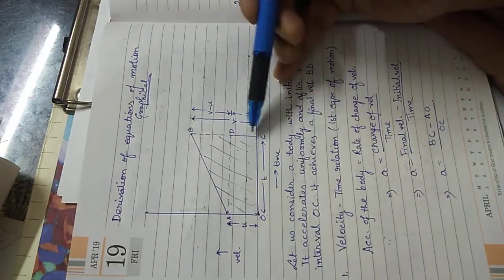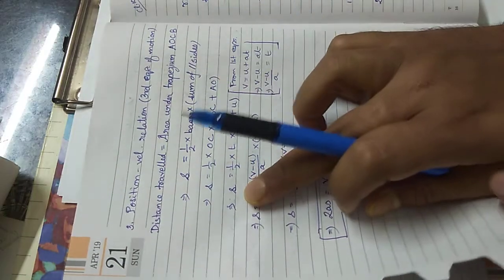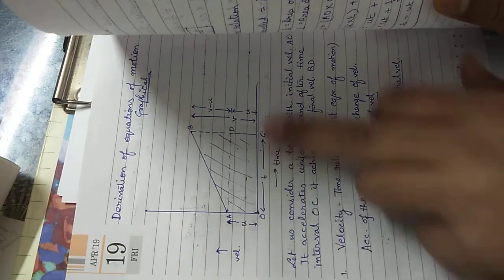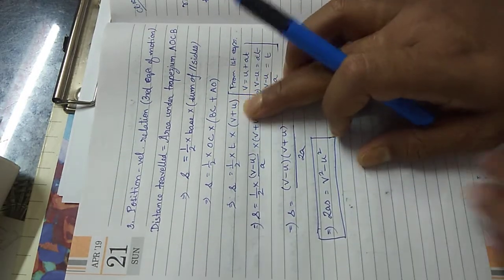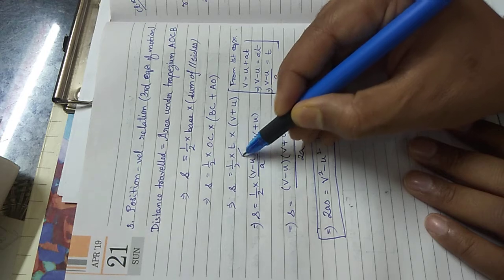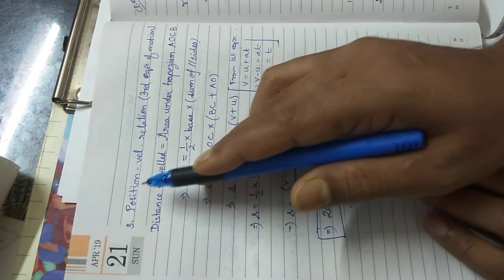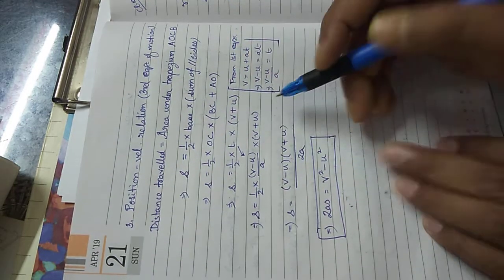We have taken the base as OC, and the sum of parallel sides. These two are parallel sides, so BC plus AO. So S is equal to half into OC, which was T, and BC was V and AO was U, so V plus U. Now this time we will replace with the help of the first equation, because it is a relationship between distance and velocity, so we'll try to bring in more velocity here.